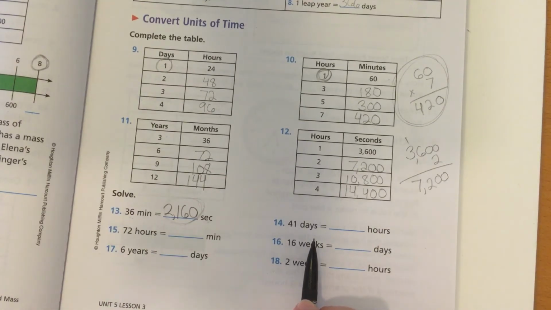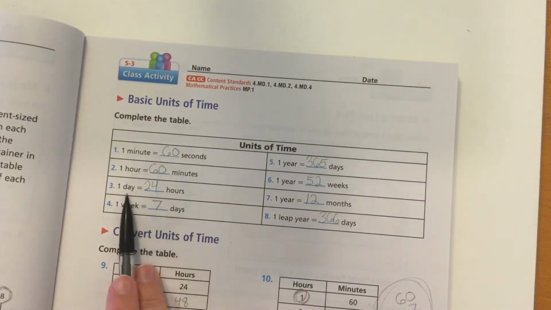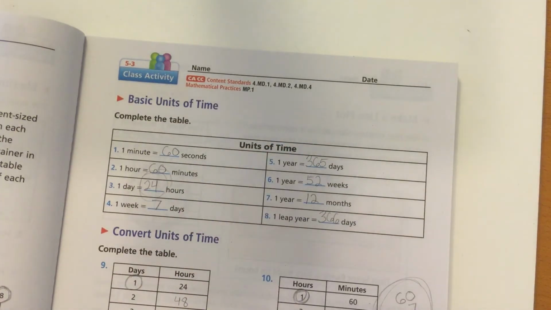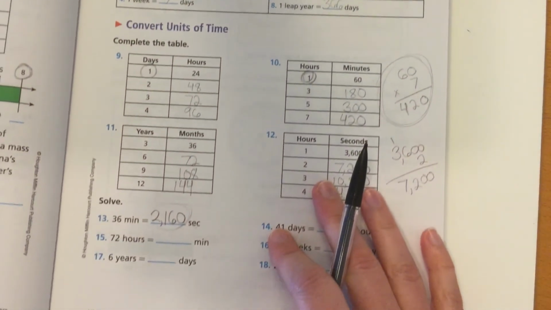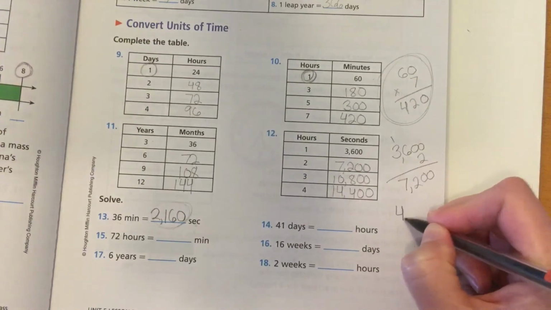Look at number 14 here. We have 41 days and it wants to know how many hours. Again, thinking about our chart, there are 24 hours in 1 day. So I know 24 is the number that I'm working with. But still I have to decide if I'm going to multiply or divide. Well, would there be more hours or more days in a length of time? More hours, right? Definitely more hours. So if I want a bigger number, should I multiply or divide? I should multiply. So this is the problem that I would do.